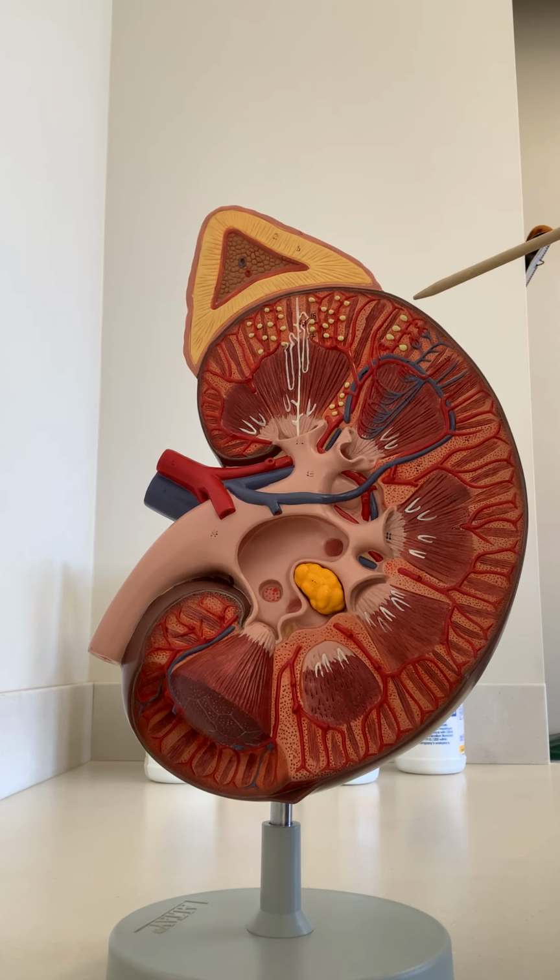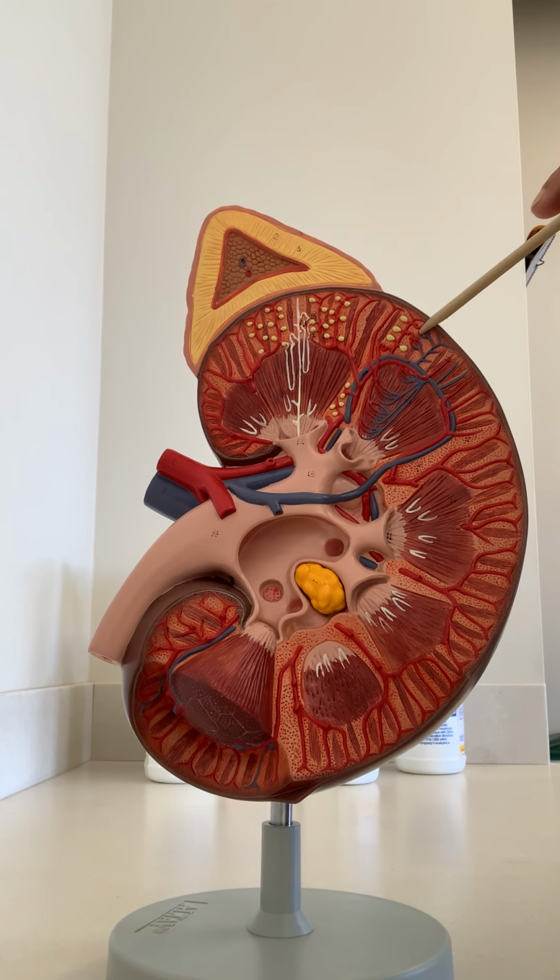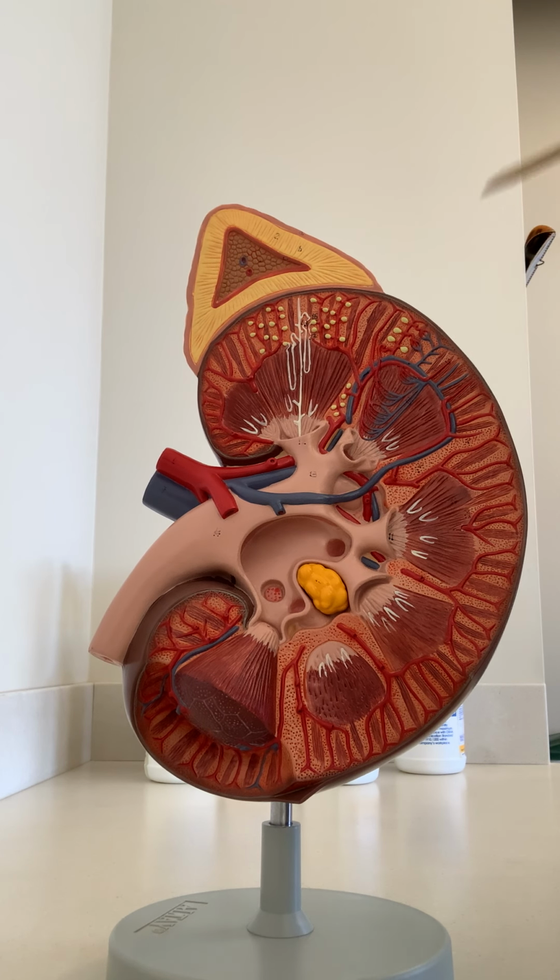And glomerulus is located inside the Bowman's capsule. And the glomerulus and Bowman's capsule together is called the renal corpuscle. So each white round structure you see is a renal corpuscle. That means it has the outer covering, that is the Bowman's capsule, and if you cut and see inside, you'll see the glomerulus. Okay, here you can see the glomerulus, and filtration occurs through the wall of the glomerulus.